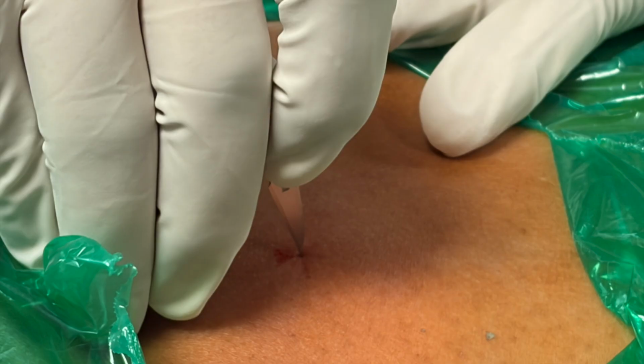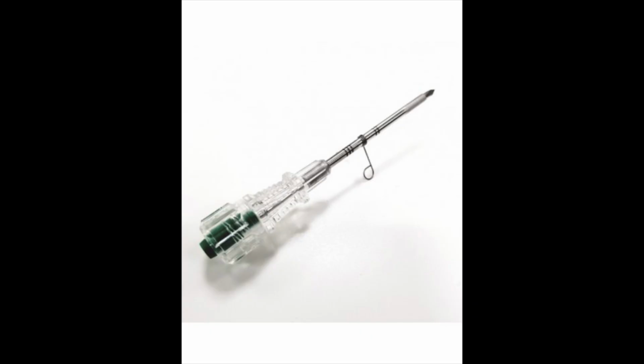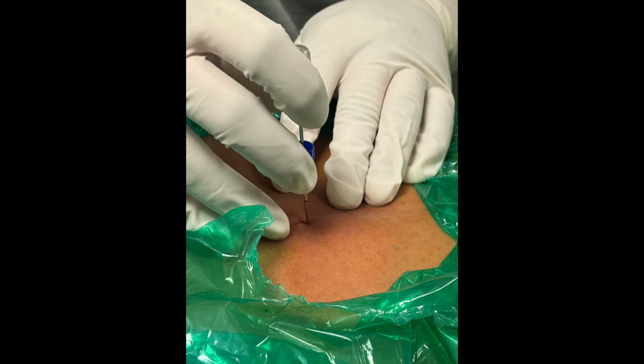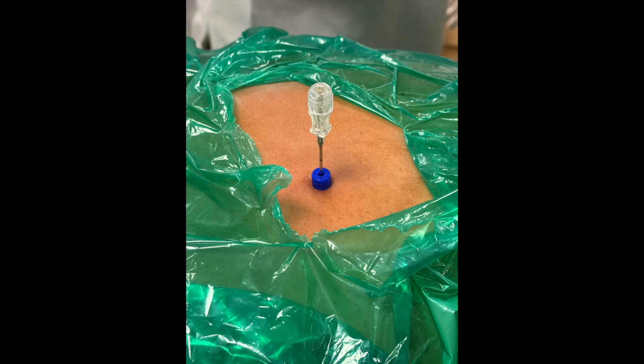After that, we will be using a coaxial needle, that is the one shown on the screen. And once you remove the stylet of this, we will put an automatic biopsy gun through it. So in this case, we'll be using an 18 gauge automatic gun with 10 centimeter length and a 2 centimeter throw.